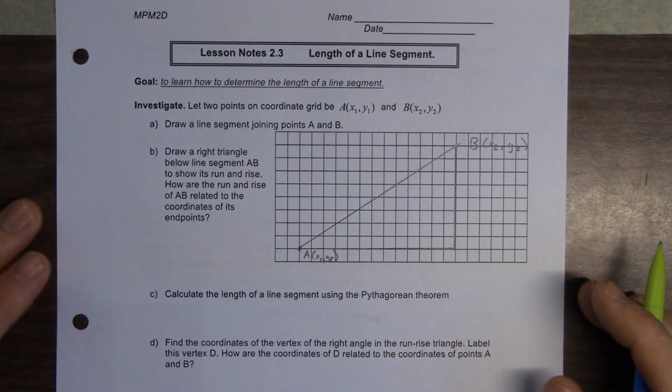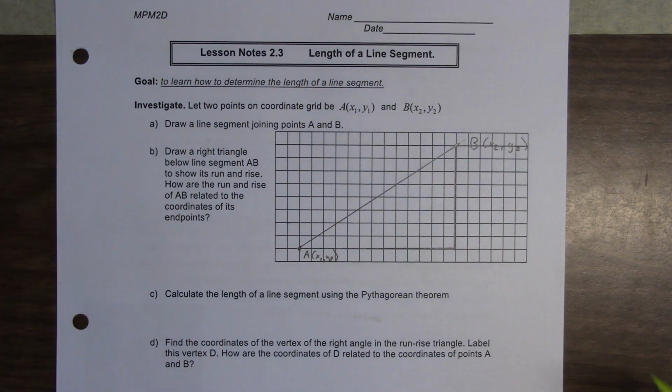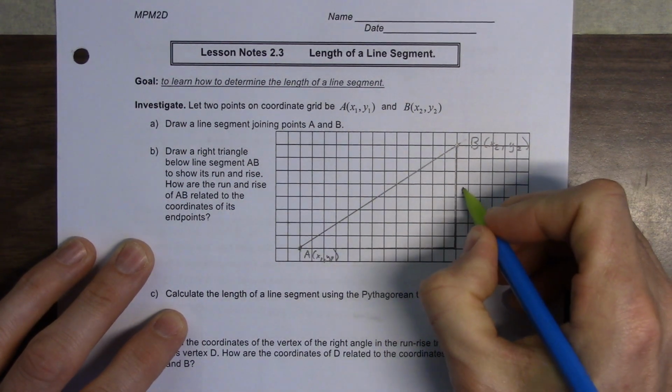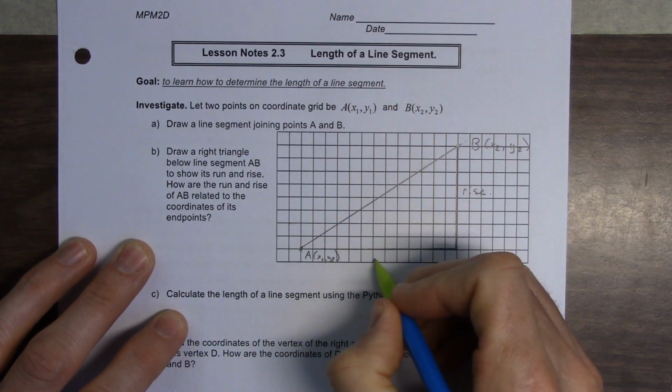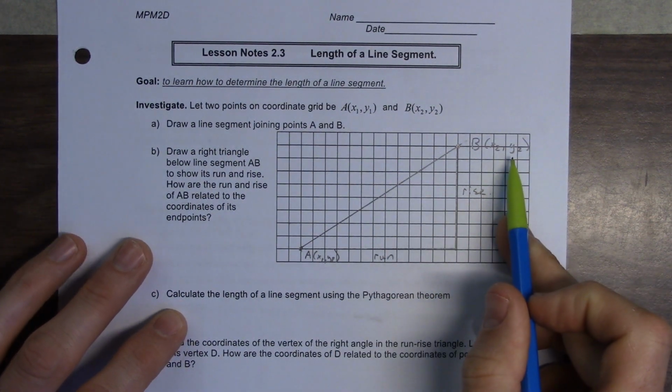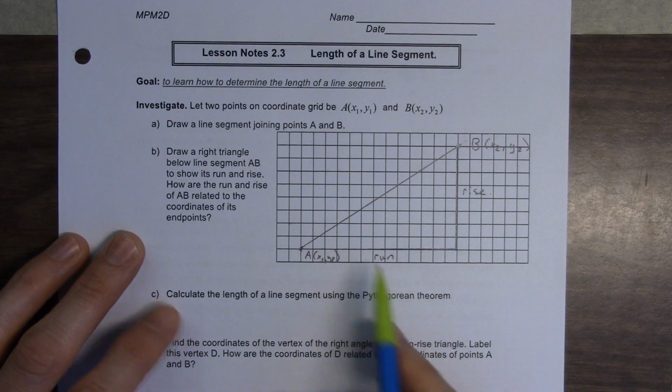How are the rise and run of AB related to the coordinates of its endpoints? So this is the rise, and this is the run. How are they related to the coordinates of these endpoints?